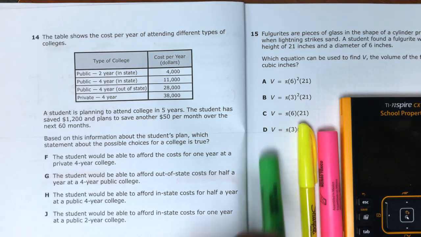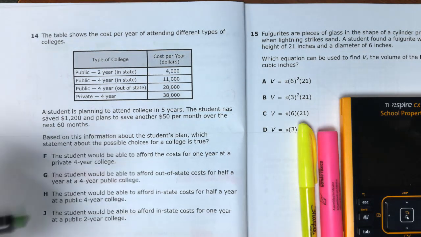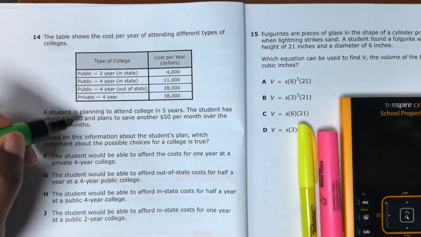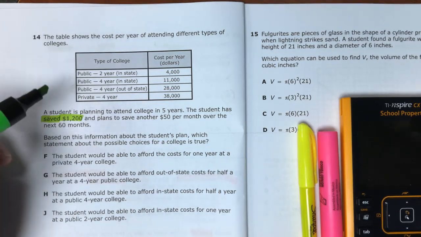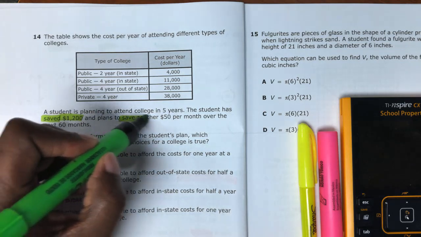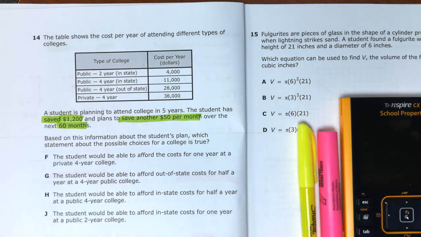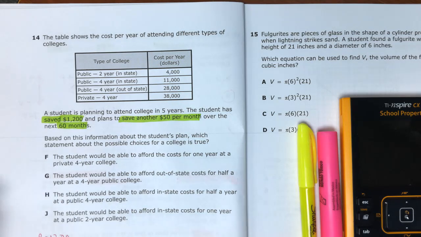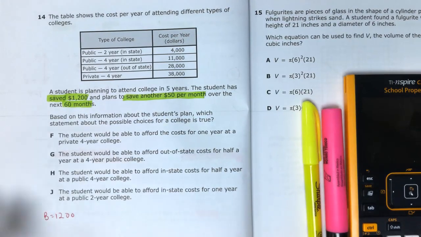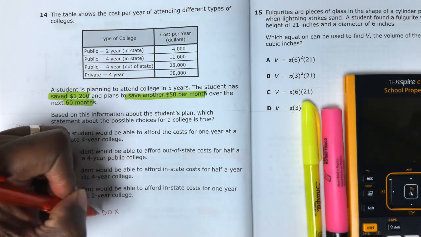Okay, so the most important thing is this table. We don't have to highlight because it's very clear that it's there, but we know that they have already saved 1,200 and they plan to save another 50 per month for the next 60 months. If we were writing an equation here, we would call B 1,200, and we would call M 50x.